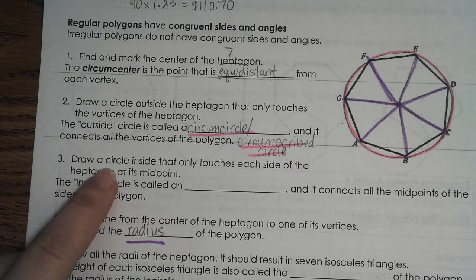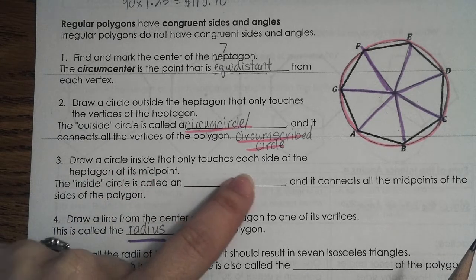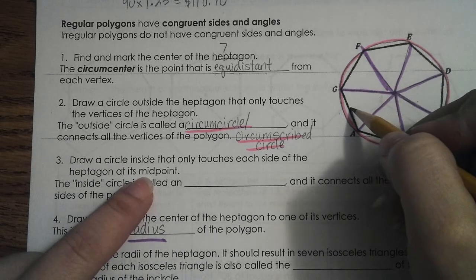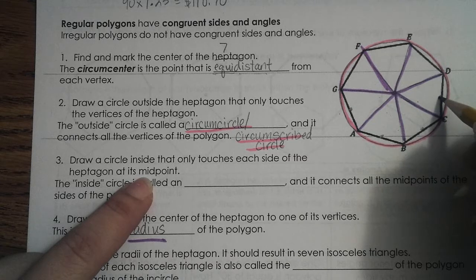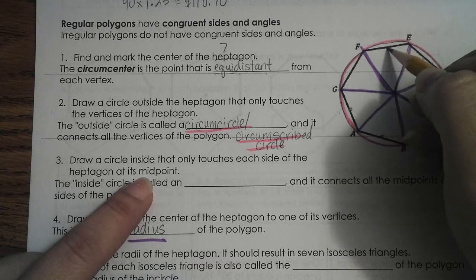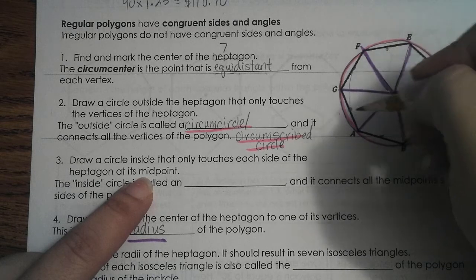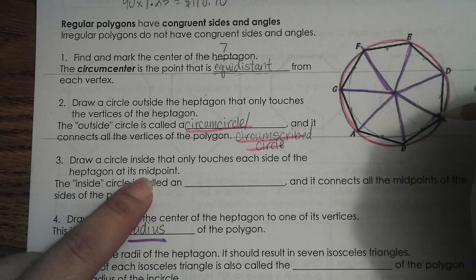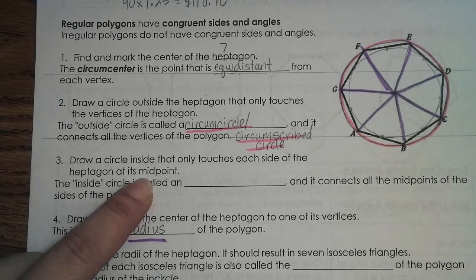Now, next one, number 3, draw a circle inside that only touches each side of the heptagon at its midpoint. So each side has a midpoint. That's the midpoint. If we draw a circle that is just inside and goes through those points, it's going to look something like this. Again, not perfect, but you get the idea.